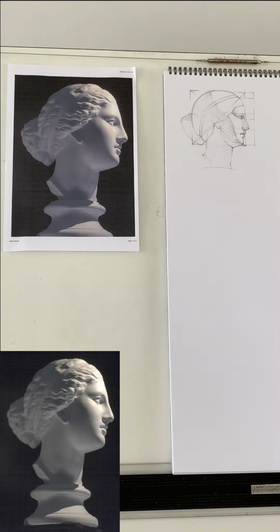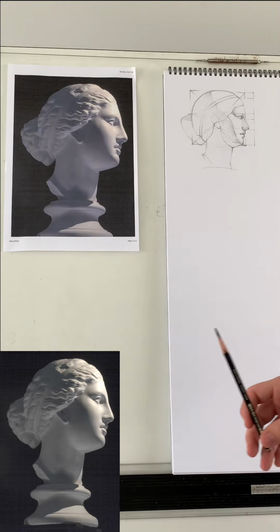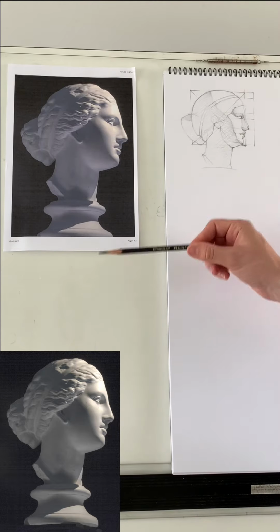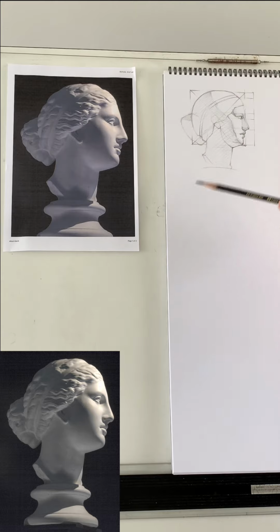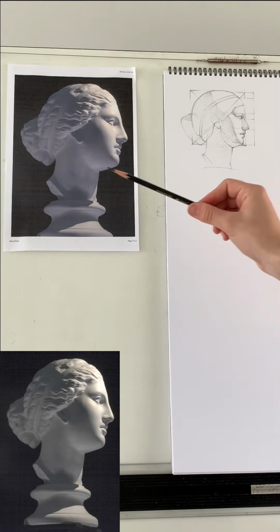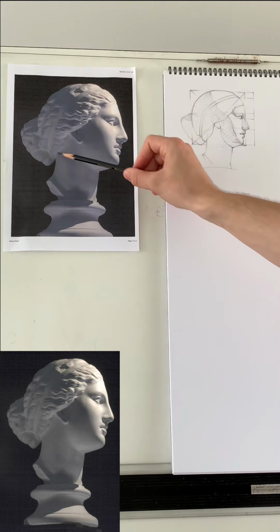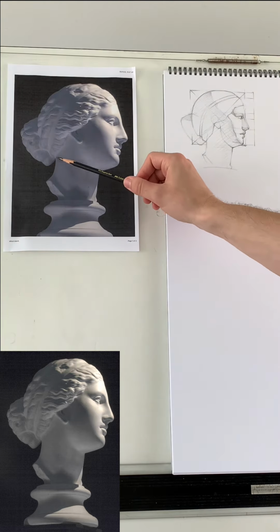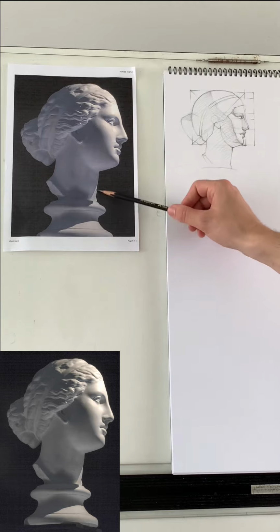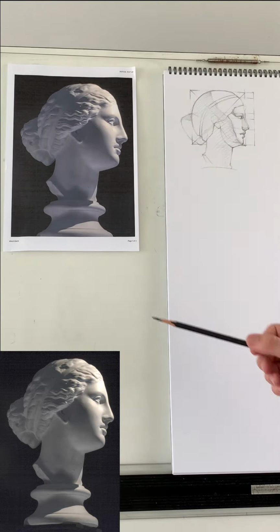Okay, so before we jump into the final drawing, we need to study some of the proportions of the head, right? Your biggest shape is the actual head, and the second biggest shape is the cylinder of the neck, okay?